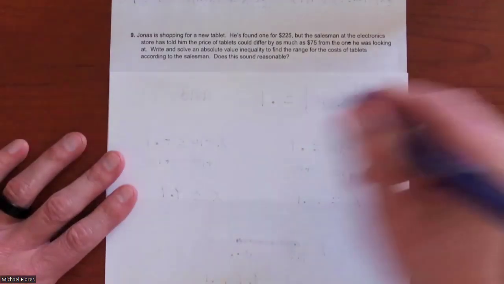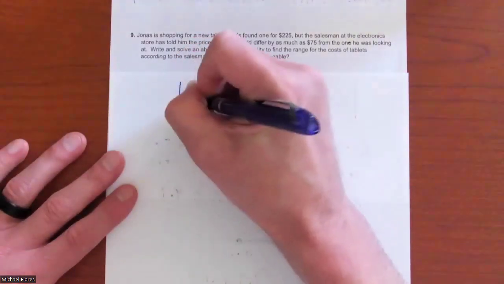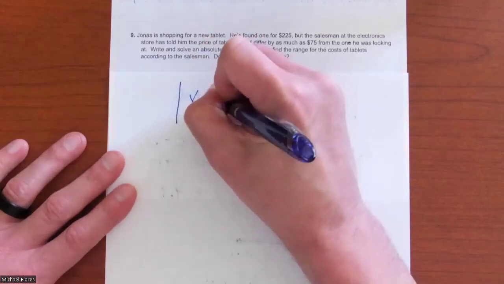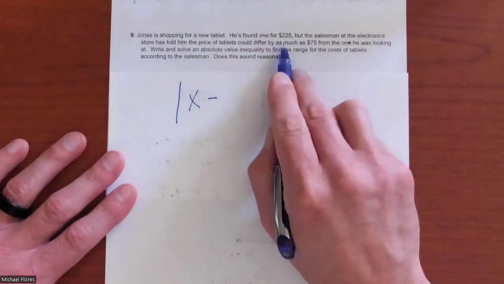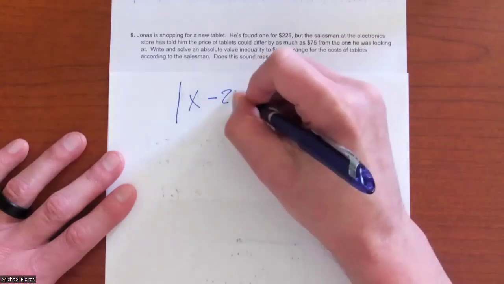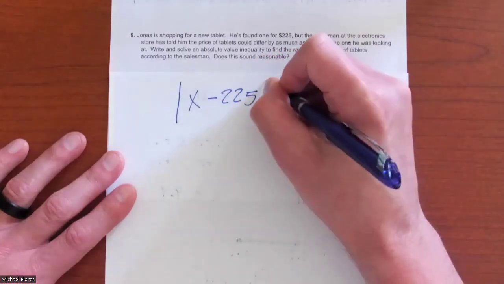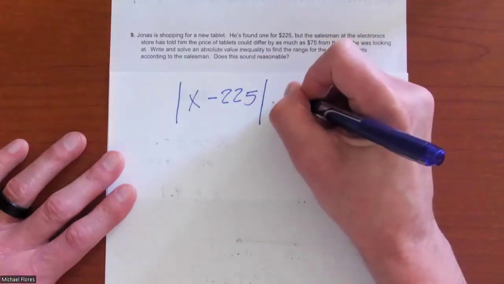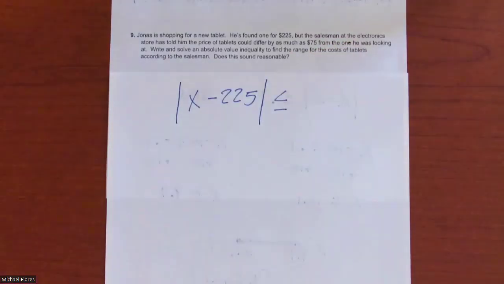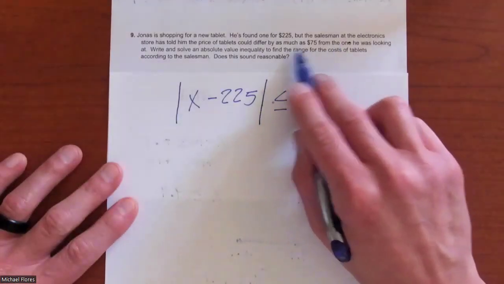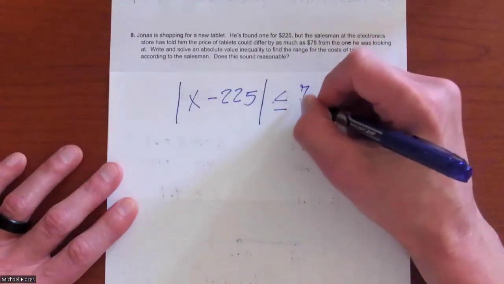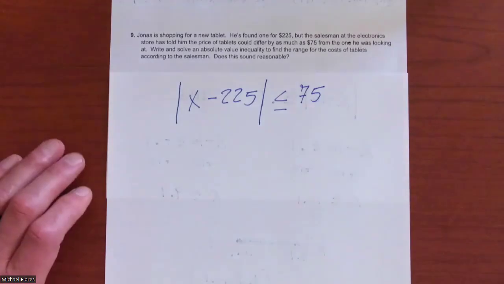All right, so let's get going. Absolute value, X minus, he found one for $225. Close absolute value, less than or equal to. Now, it could differ by as much as $75, so we want to put that over here.